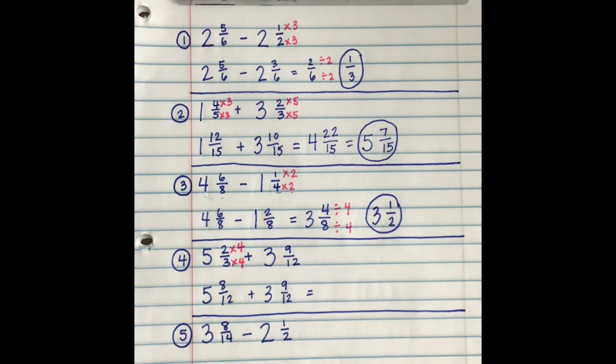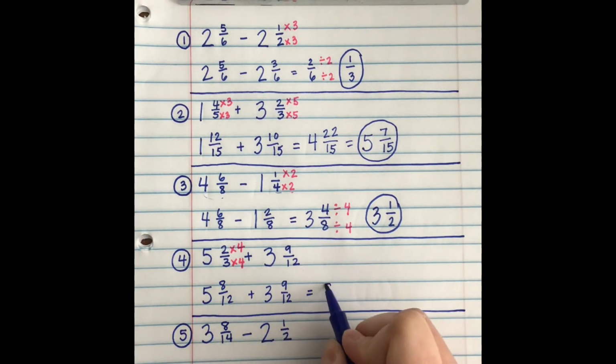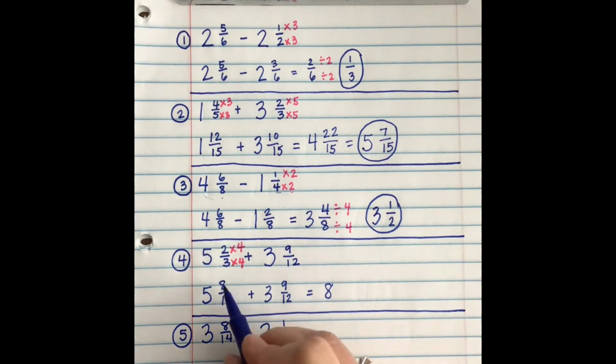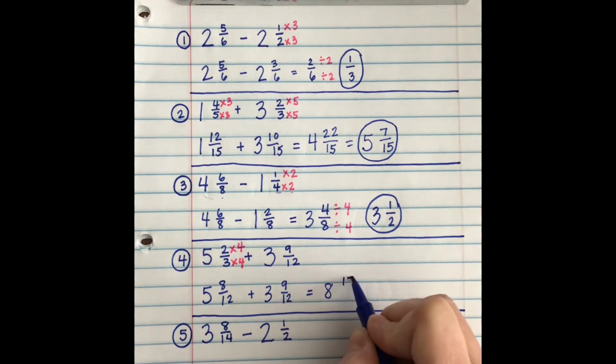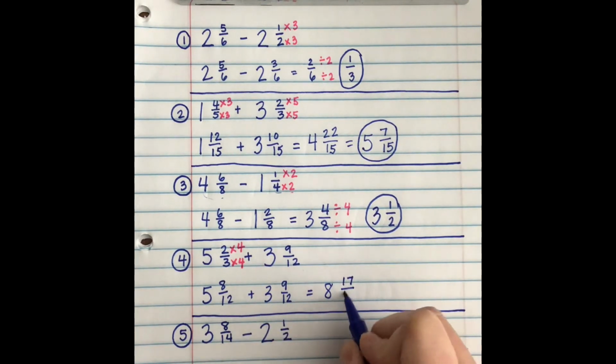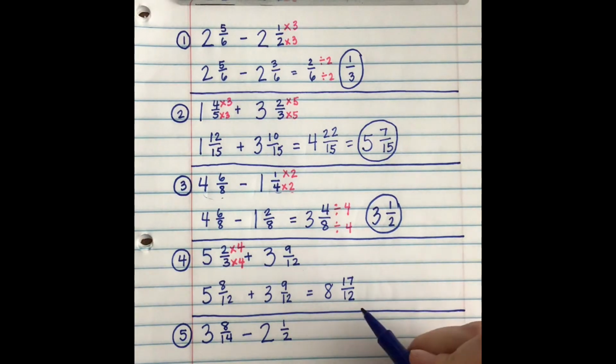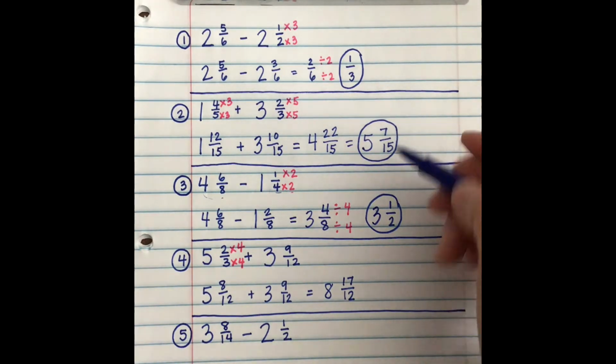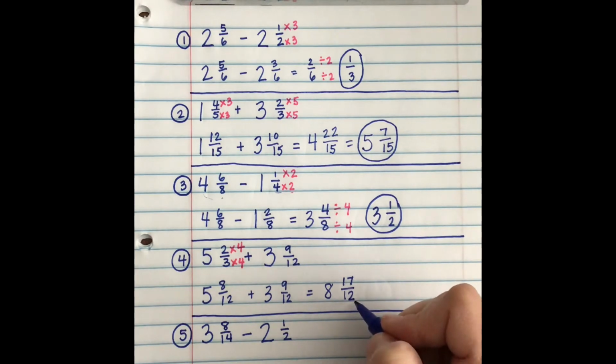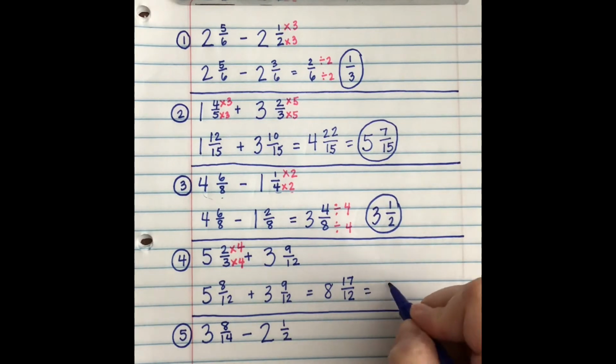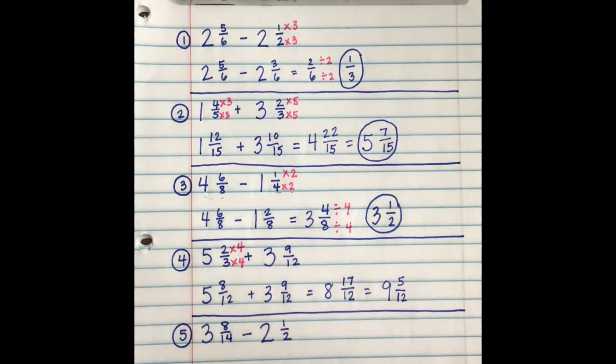So now I'm going to add. 5 plus 3 is 8. 8 plus 9 is 17. My denominators stay the same. So we're going to have the same issue that we did up here, where my numerator is larger than my denominator, so I have to take out a whole 12 over 12, which turns it into 9, and then I have a remaining 5 numerator once I take out that whole 12 out of 12. So my final answer is 9 5/12.